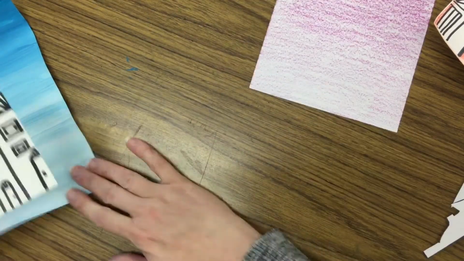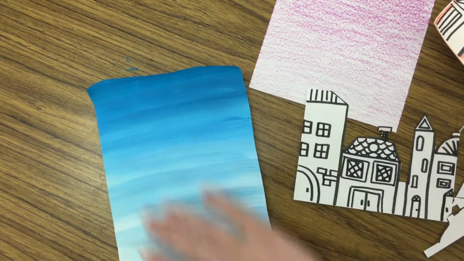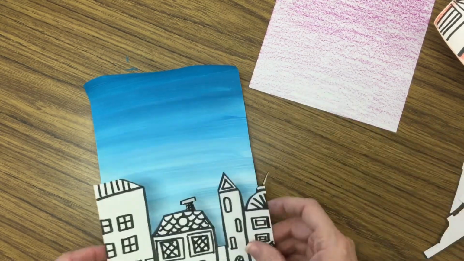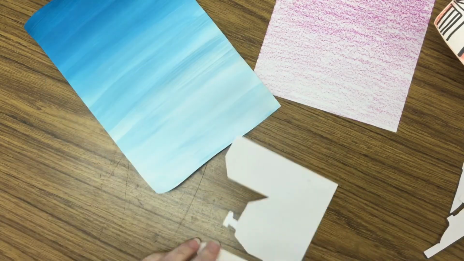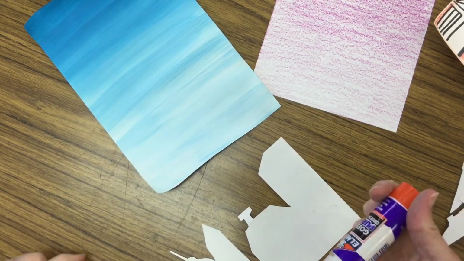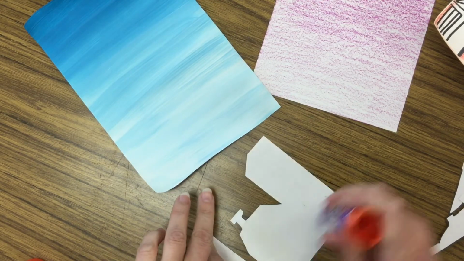And then what you're going to do, once you have that, you're going to put the lightest end of your sky at the bottom and the darkest at the top. You're going to glue this onto the bottom of your paper. So be careful not to tear.